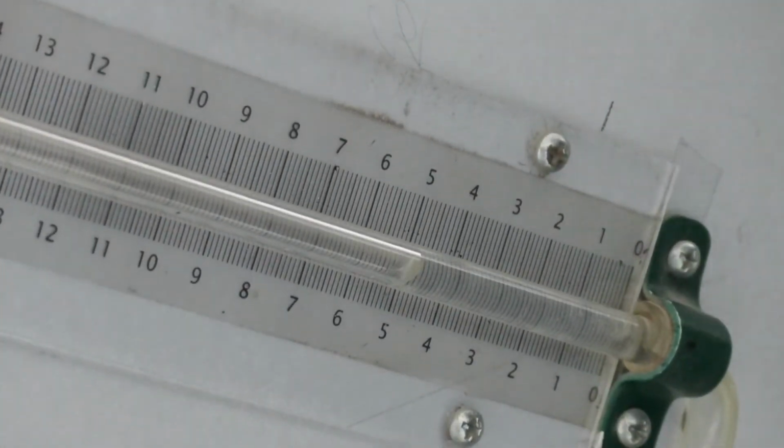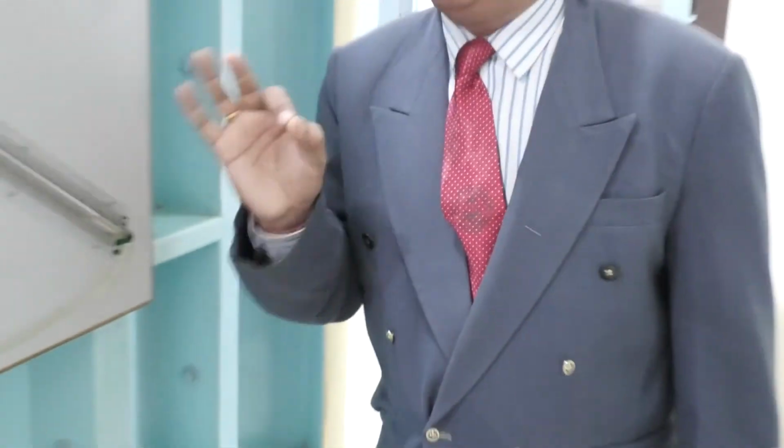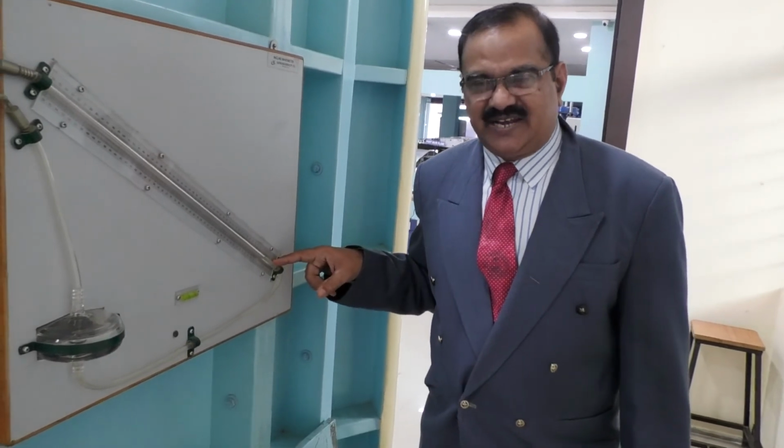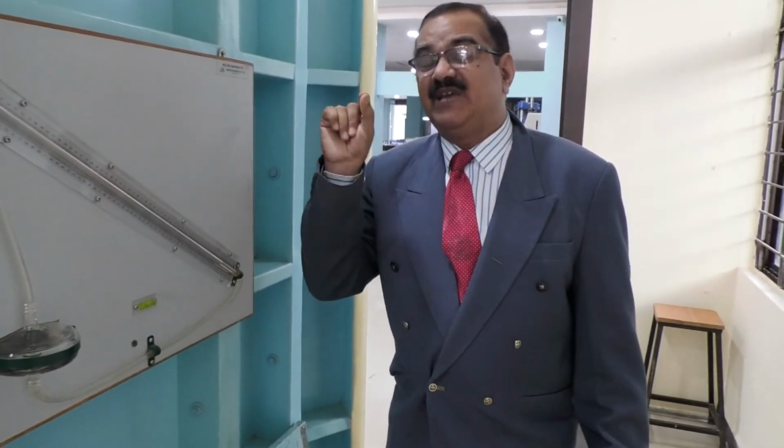So 3.68 root 50 is the speed in meters per second. We have to calculate this only in millimeters, not in other units. So here you have to take the reading in millimeters, because the velocity V is equal to 3.68 root H, and this H is in millimeters.